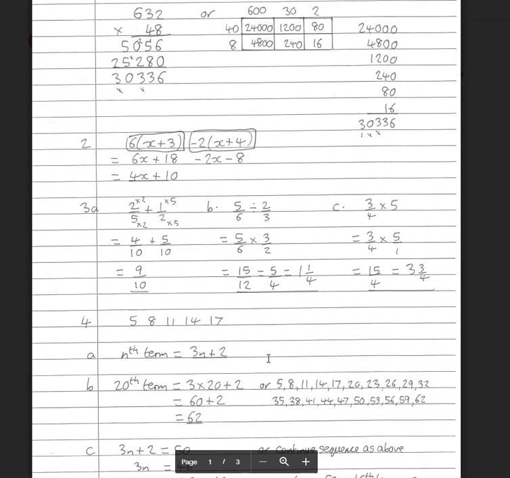Then the question asks me, what is the 20th term? Well, we know we can use this rule. So n is the term number. So here, the 20th term, n will be 20. So instead of 3n plus 2, it's 3 times 20 plus 2. So 3 times 20 is 60, plus 2 is 62.